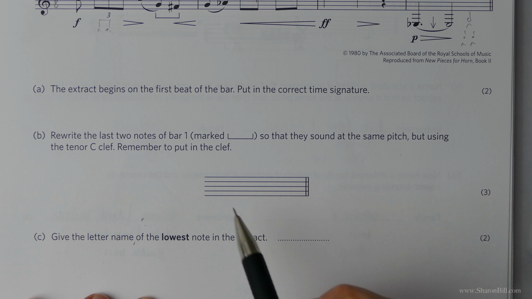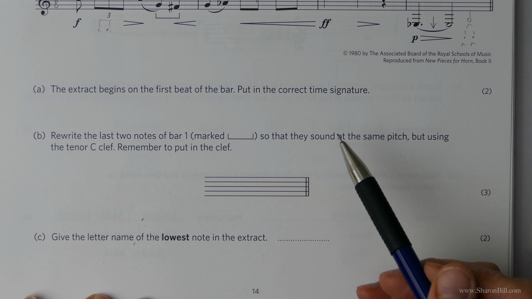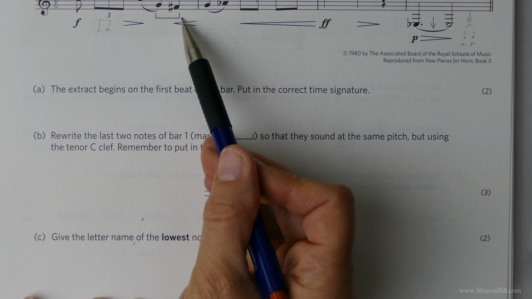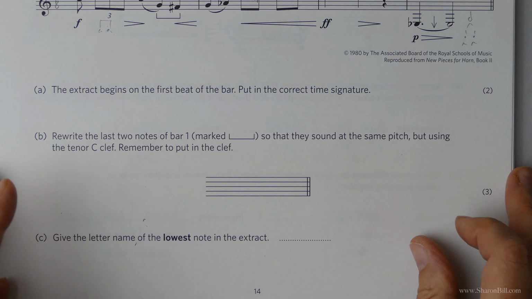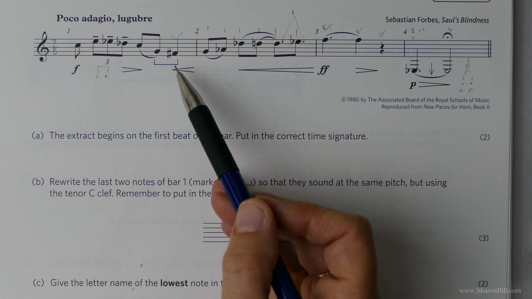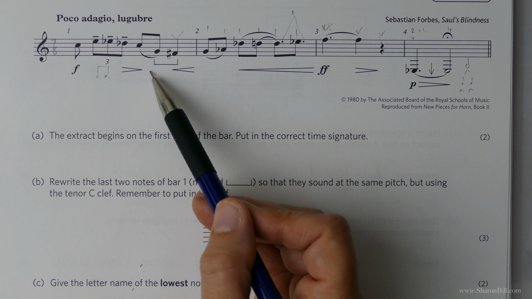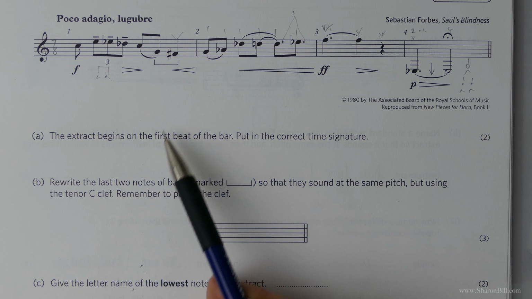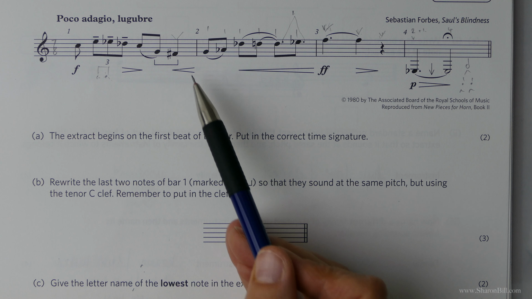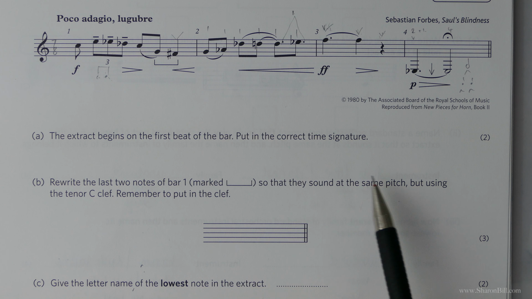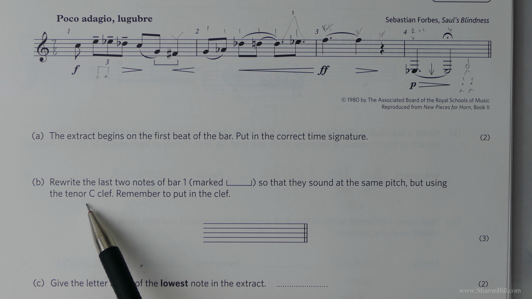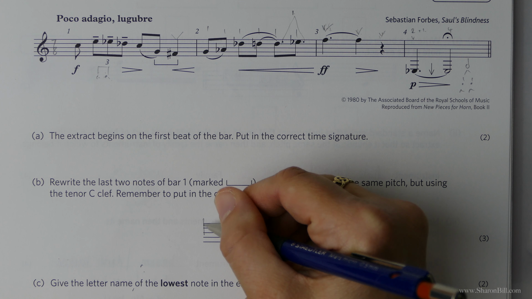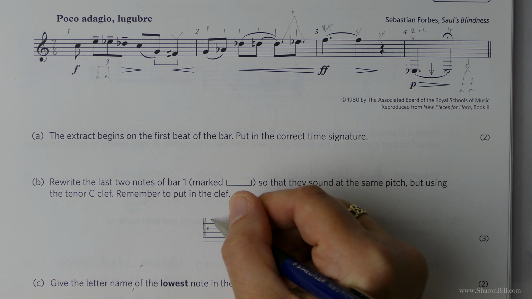So the last 2 notes of bar 1 are marked, here we go, with a little bracket. Oh, let's just bring that back. Got a bit carried away there, shoving the paper up the desk. So we need to rewrite these last 2 notes so they sound at exactly the same pitch, but now we've got to put them into the tenor clef. So we need to just first of all put the clef in. So the tenor clef is higher up, where the second line down is middle C.